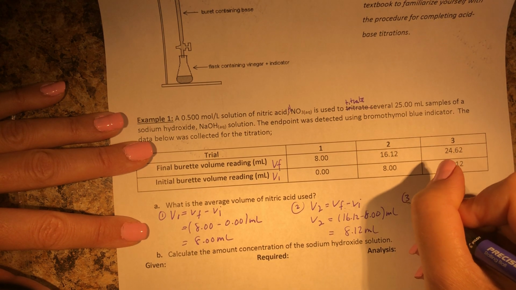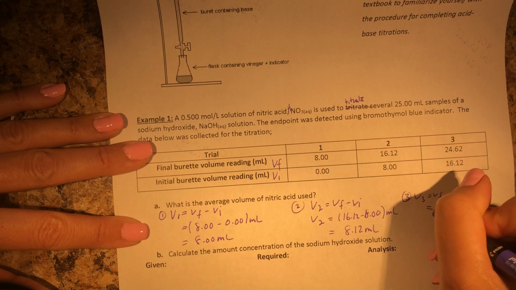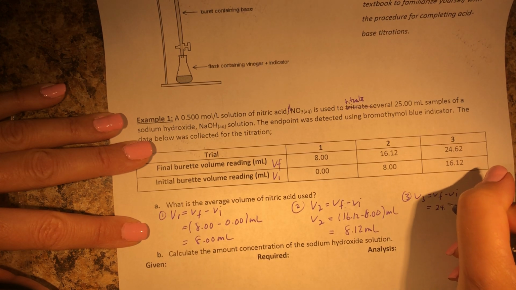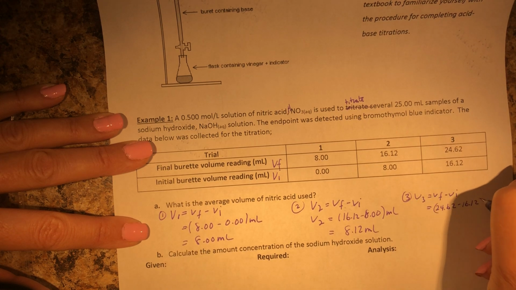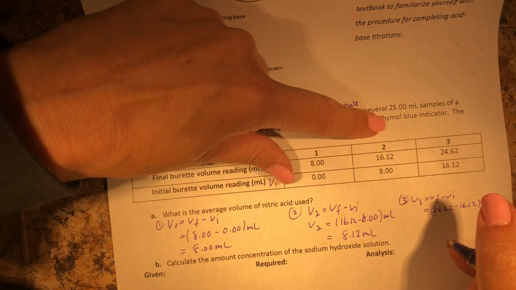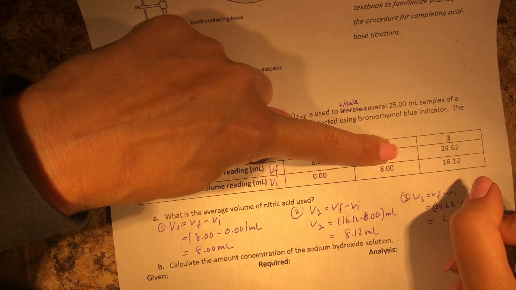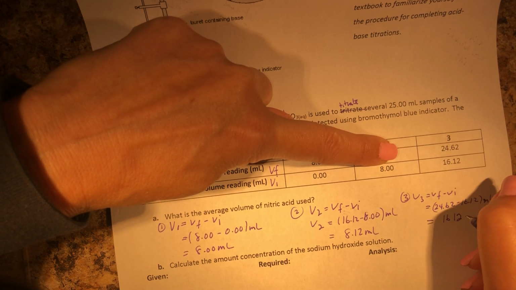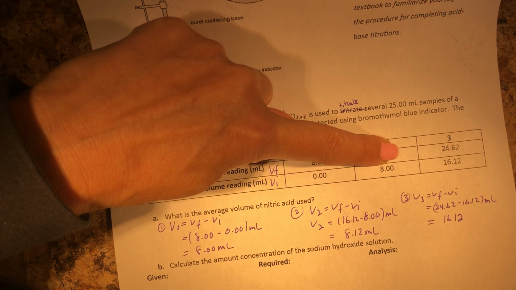And for our third one, 24.62 minus 16.12 mL. Oh, sorry, that would be 8.5.